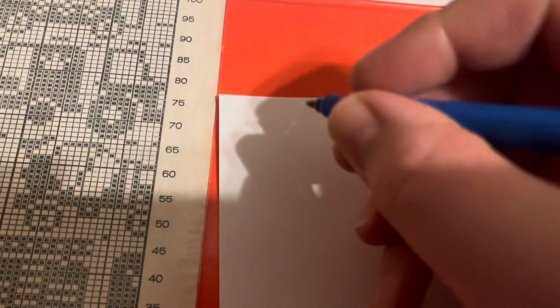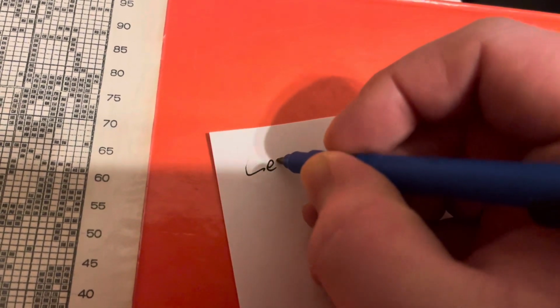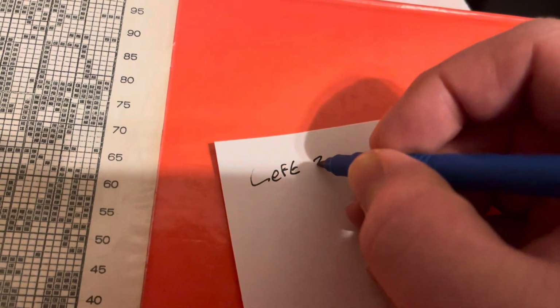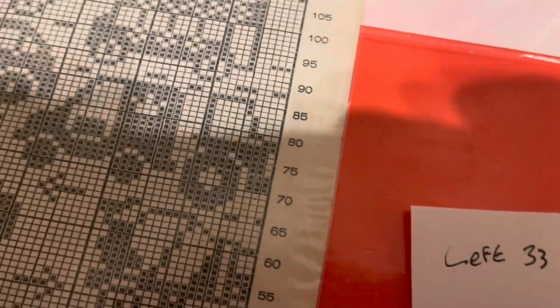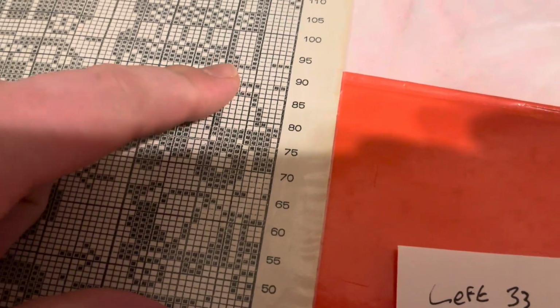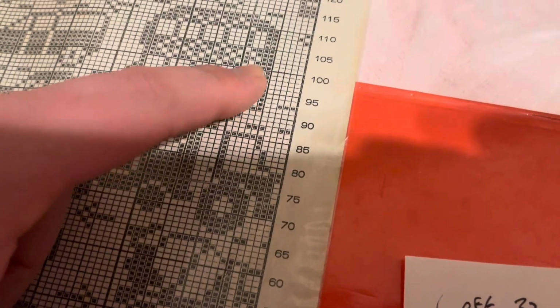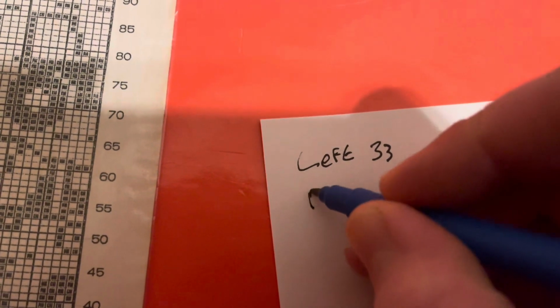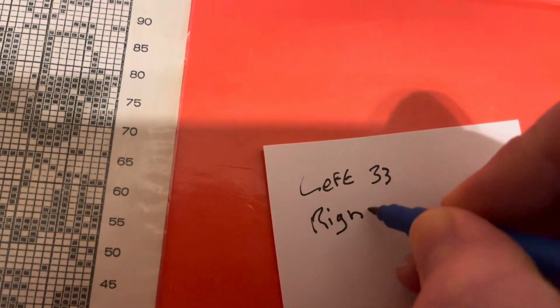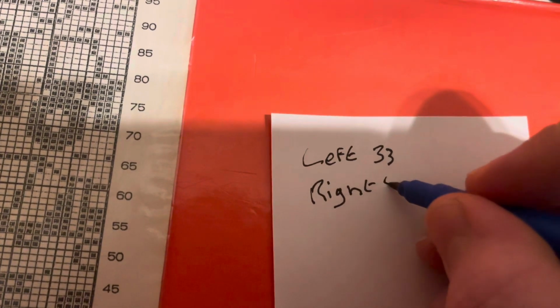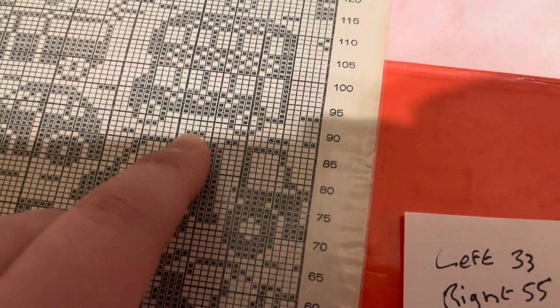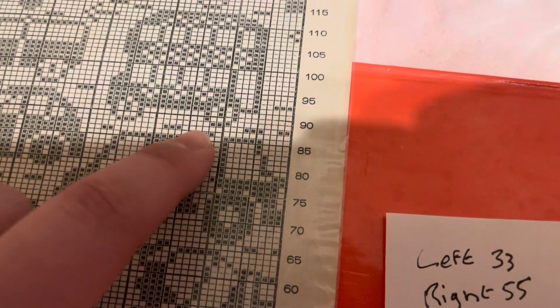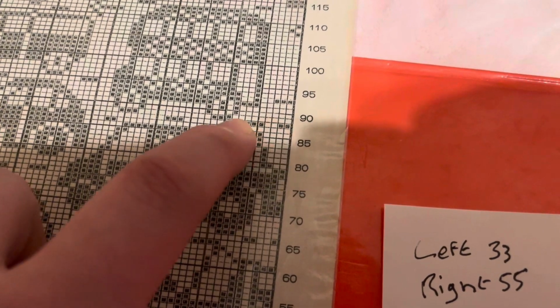Left 33. What's the right? The right is the widest point, which is this flat back edge of it here, which is on stitch 55. This is a bit messy writing here because I've only got one hand at the moment. The bottom line of the pattern there is on row 89.